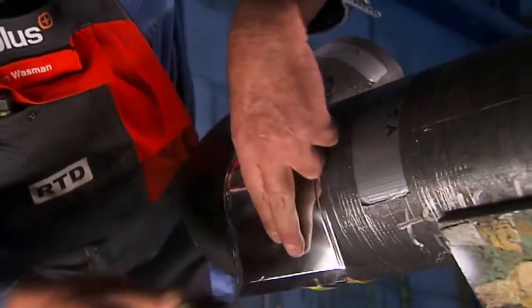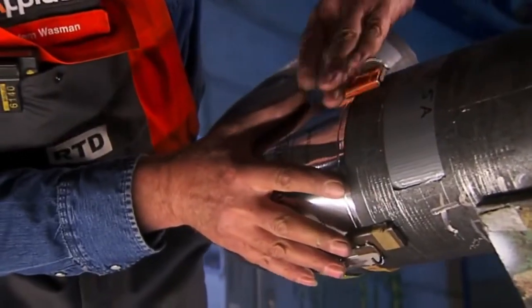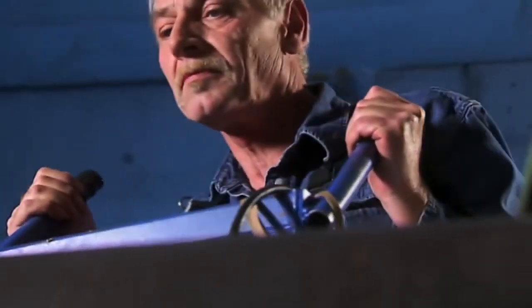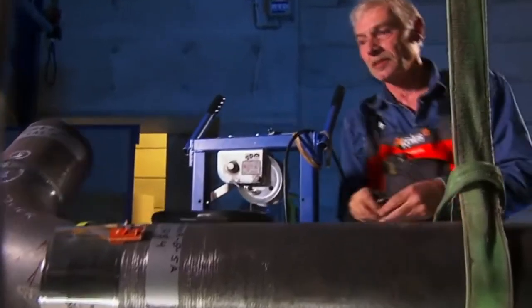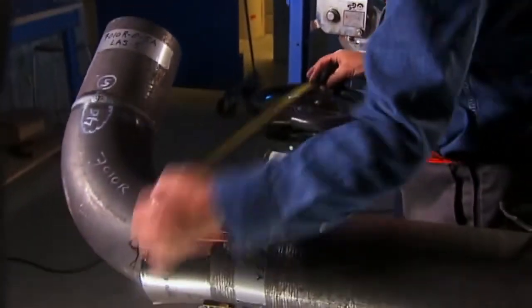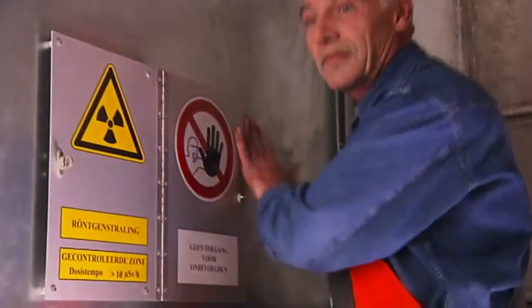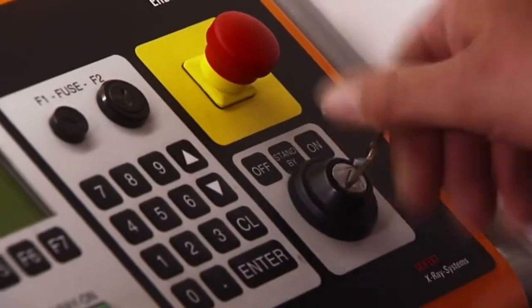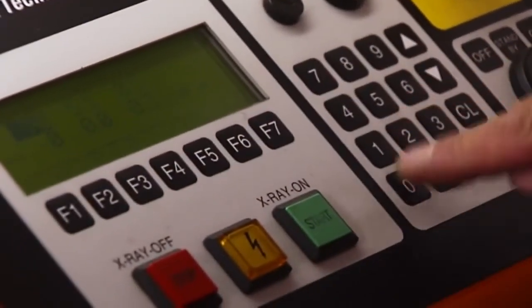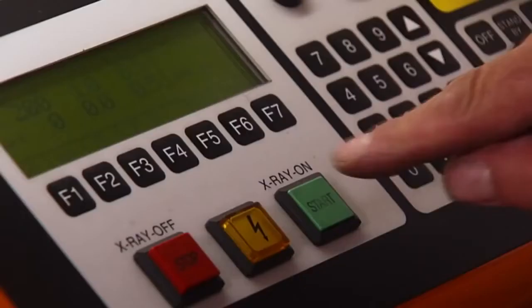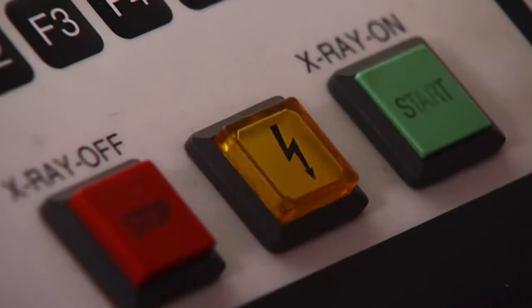The film is mounted on the object, and the X-ray tube is set up carefully. The examiner leaves the area, closes the lead door, and operates the device remotely. This way, he avoids coming into contact with the radiation. He adjusts the voltage, current, and duration, depending on the investigated material and the wall thickness. Then he starts the irradiation.